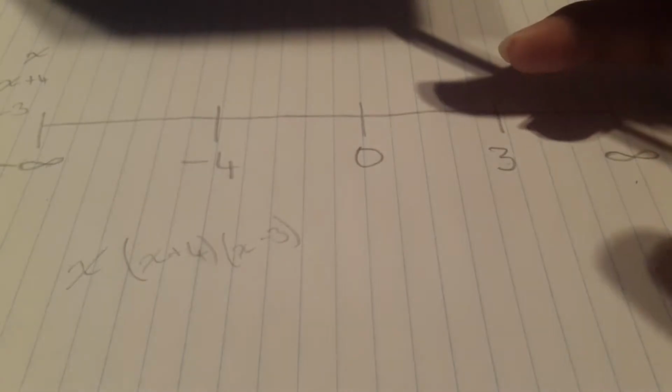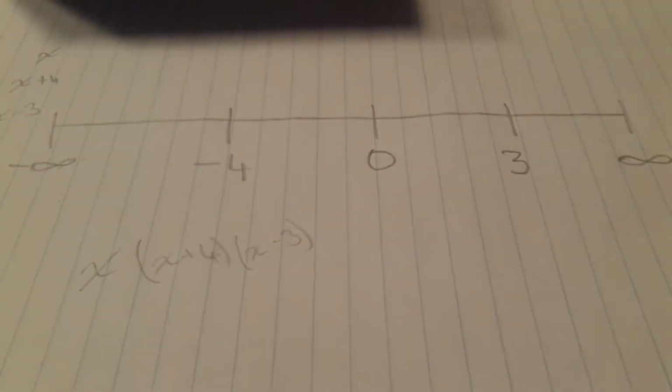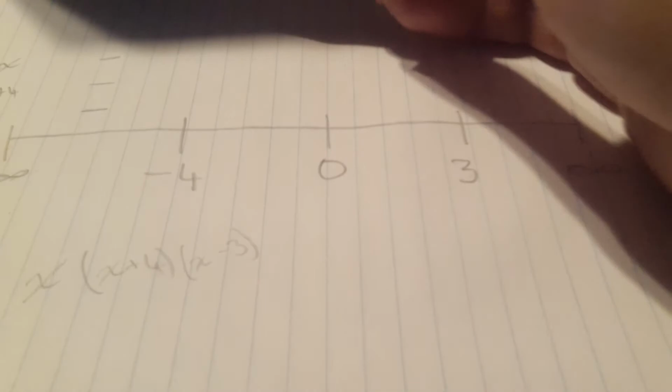And you're going to figure out if each of the factors is positive or negative. So basically, pick a number between -infinity and -4, like -7 or -50 or -1 billion. For x, if you put in -1 billion, do you have a negative number or a positive number? The answer is negative. For x plus 4, -1 billion plus 4, it's still negative. And for x minus 3, -1 billion minus 3, it's still negative. Let's move on to the next section.